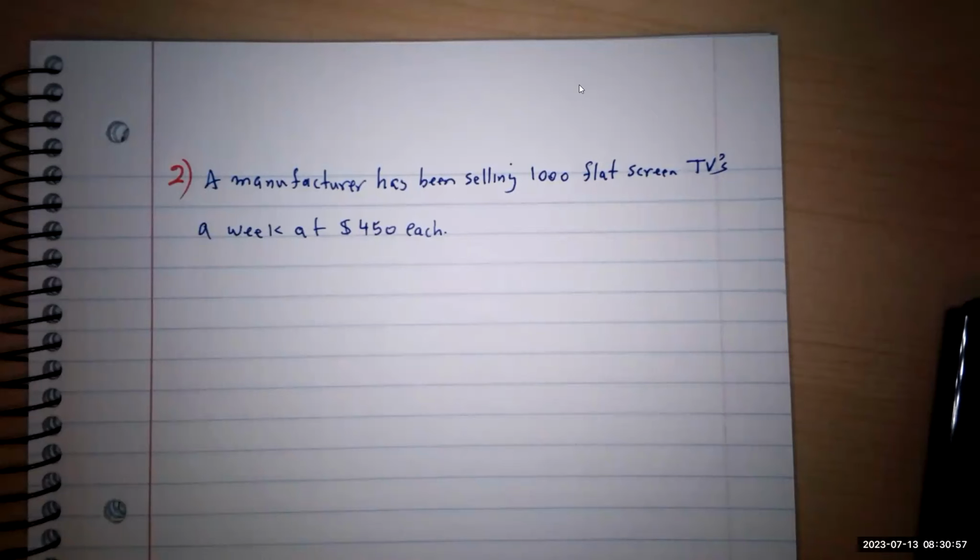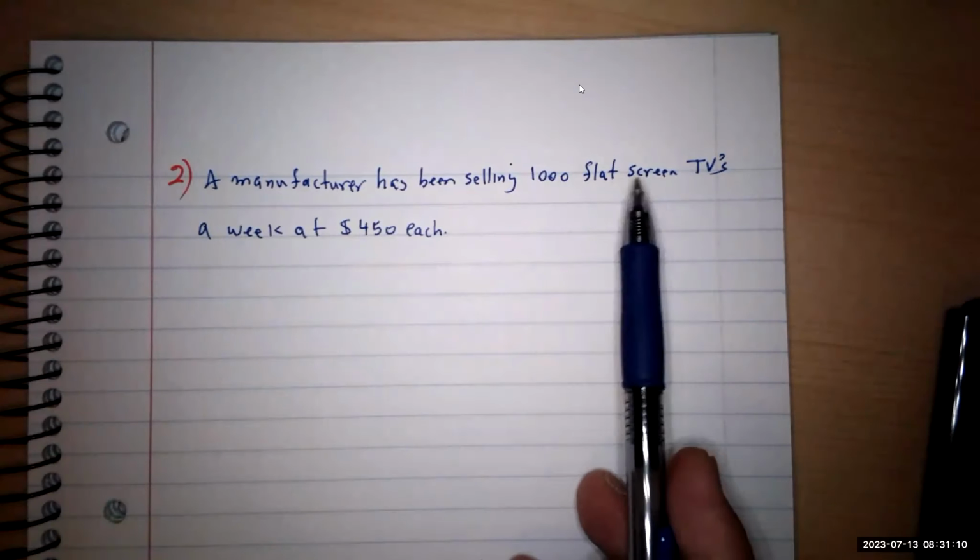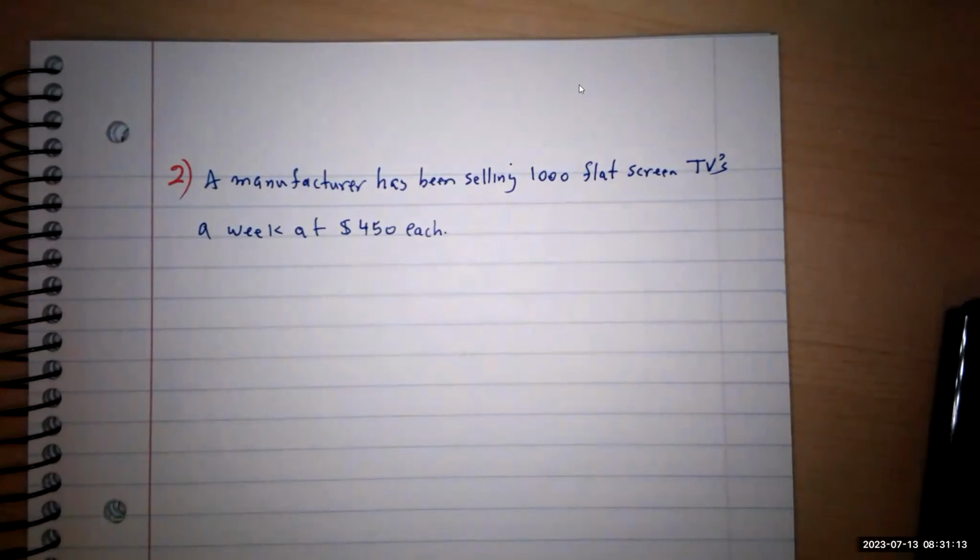So at the end of the week, what is going to be the revenue of the shop? Any suggestion? Selling 1,000 TVs at the price of $450 each, what's going to be the total revenue? The price of one TV is $450.